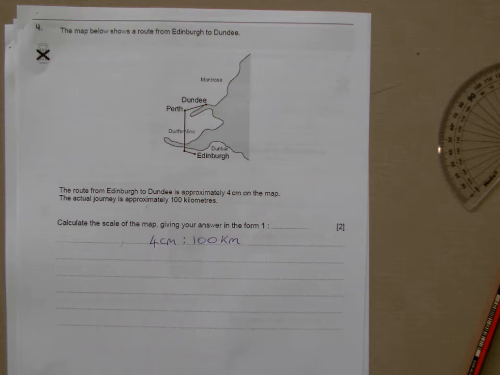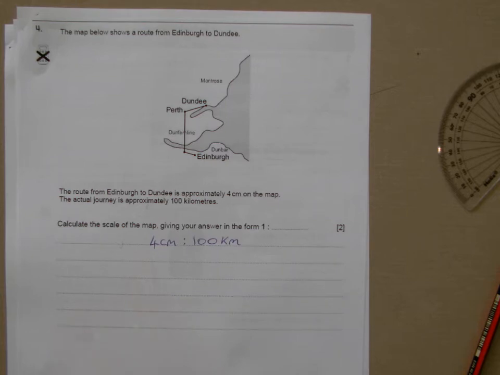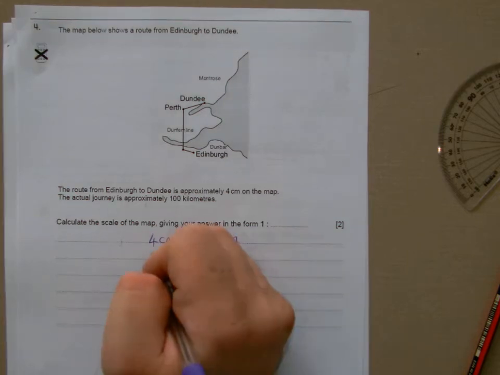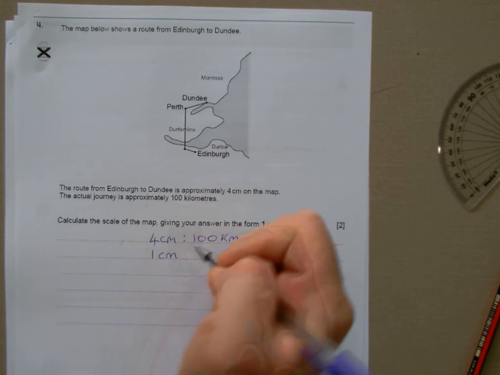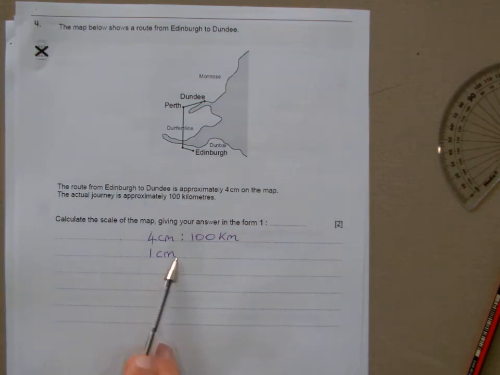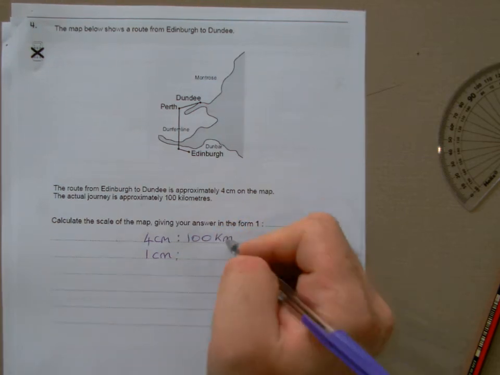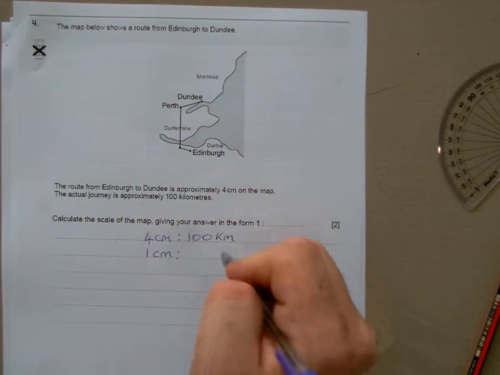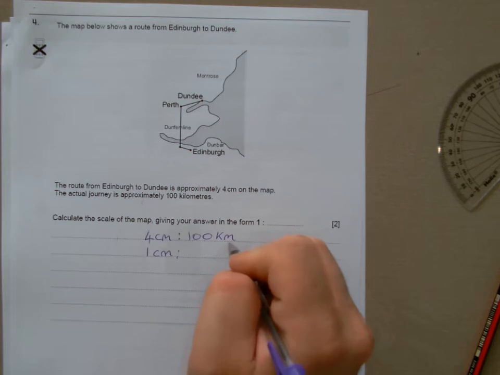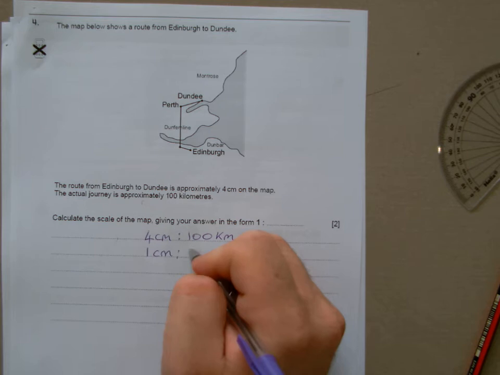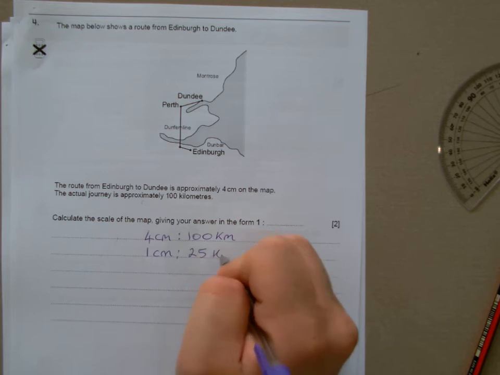So what I need to do to start with is change this to 1, in other words I'd need to scale it down, wouldn't I? To get from 4 to 1, I just need to divide by 4. If I'm dividing by 4, I need to divide the distance by 4. 100 divided by 4: just halve it and halve it again, so half of that is 50, halve it again is 25 kilometres.